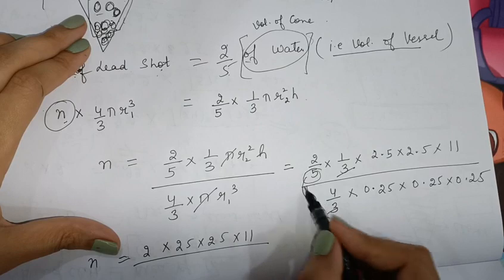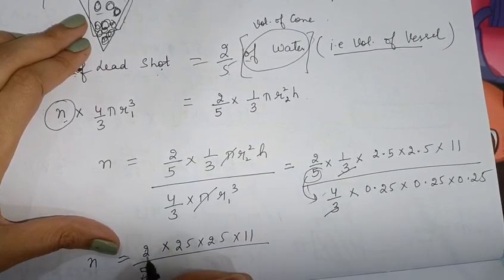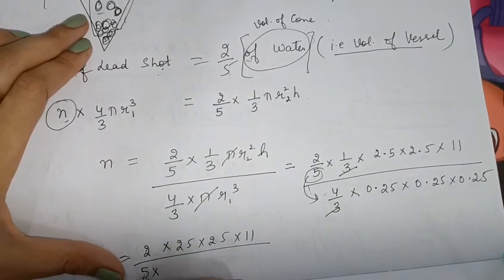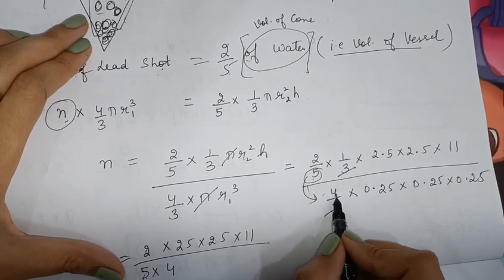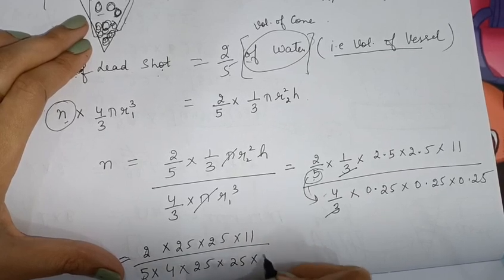This 5, because it is 2/5, I'm writing together here: 5 into 4 into 25 into 25 into 25.